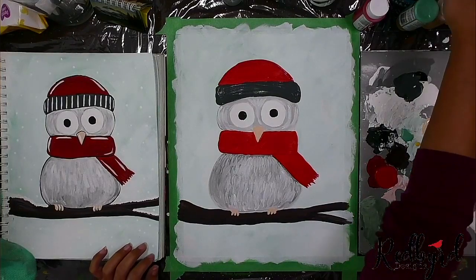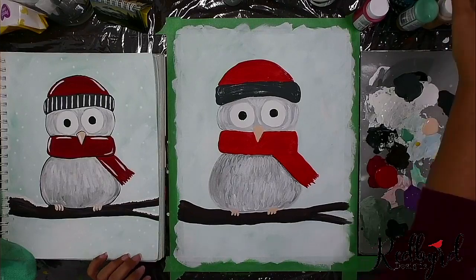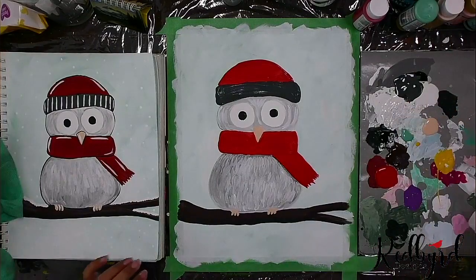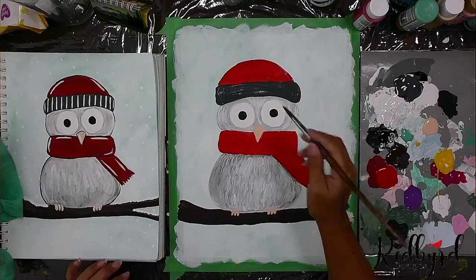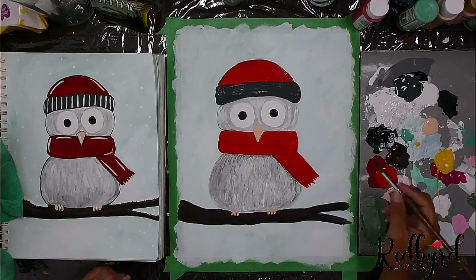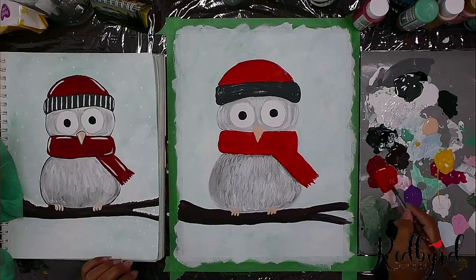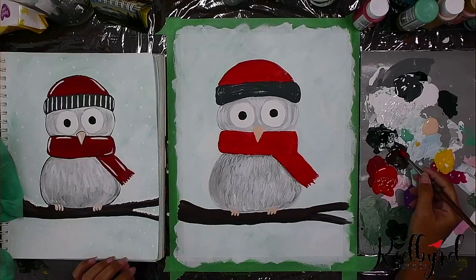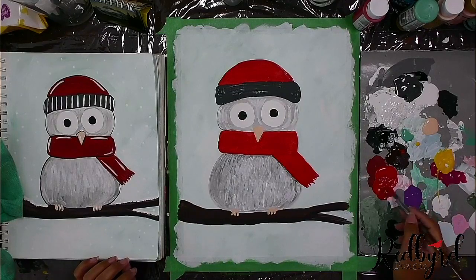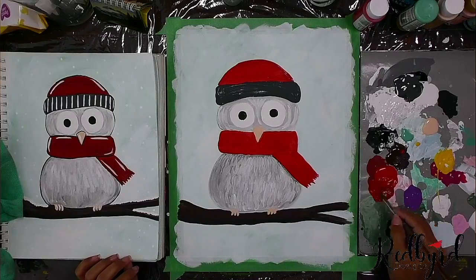Alright, so let's go back and add a second coat to our scarf and our hat with the red. I'm using my larger round for this, and I'm going to mix a little bit of this red, and I'm going to grab some of that burnt umber or black, you could use either, and just darken that red up until it's the color I want it to be. It's a nice brick color.